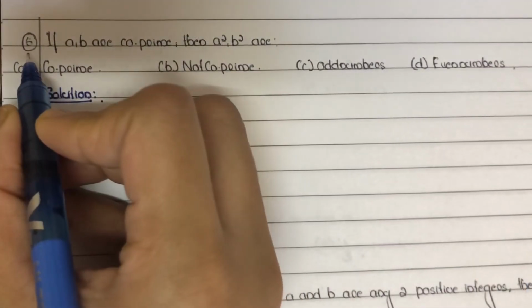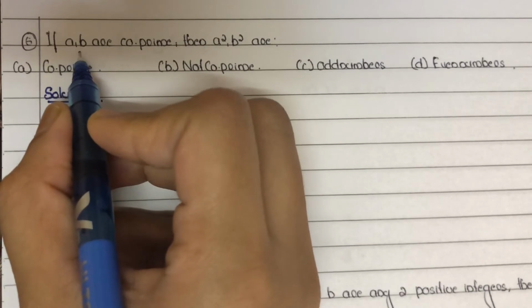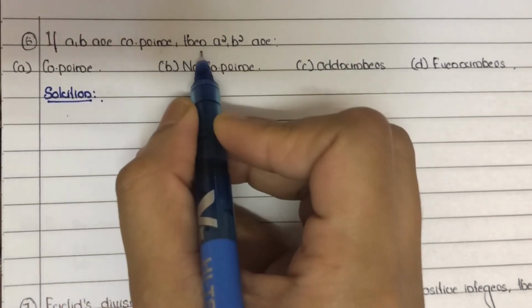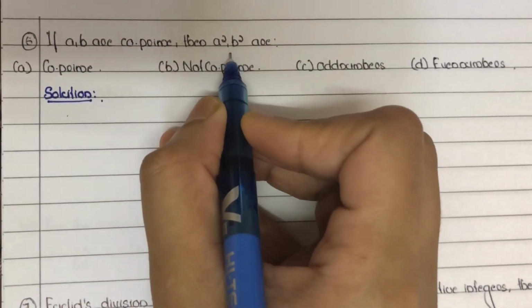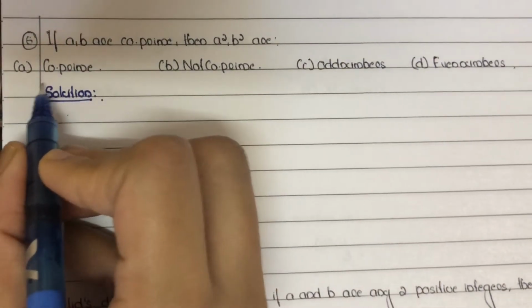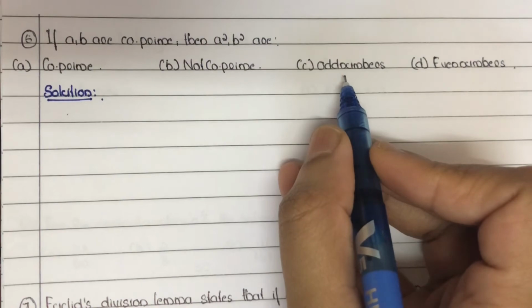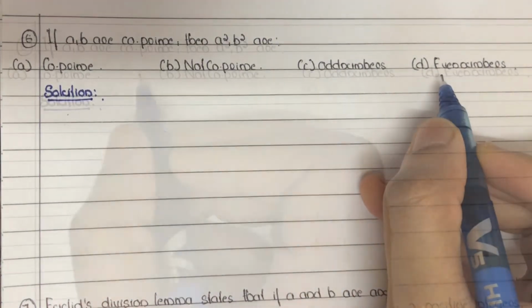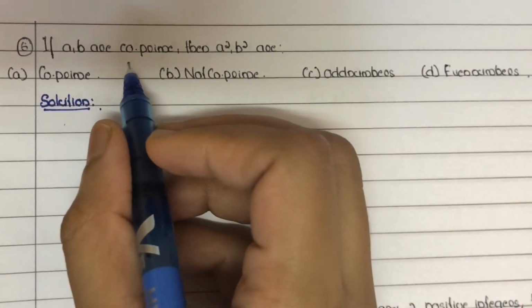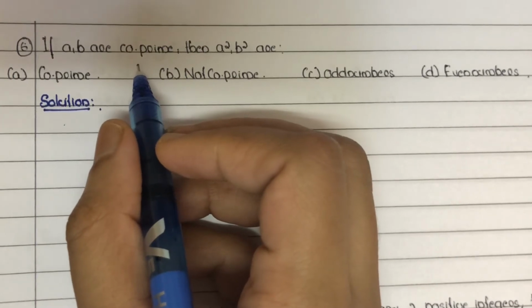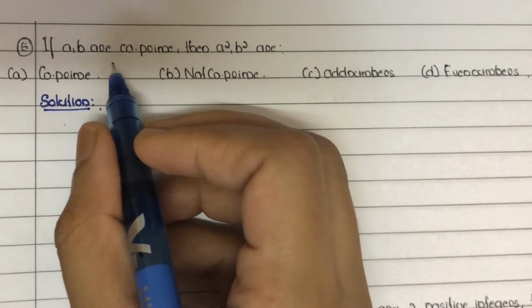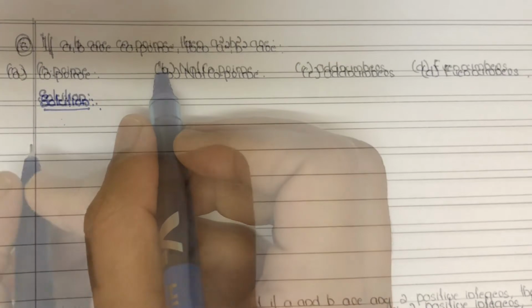Next, question number 6. If a comma b are co-prime, then a square comma b square are: option A co-prime, option B not co-prime, option C odd numbers, option D even numbers. Now what are co-prime numbers? Two numbers that have only one as the common factor are known as co-prime numbers.